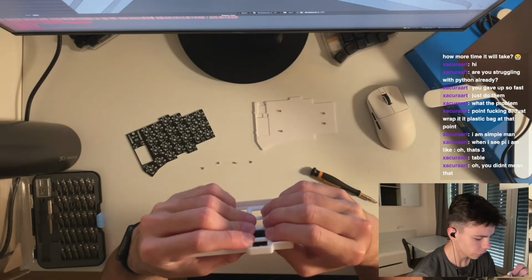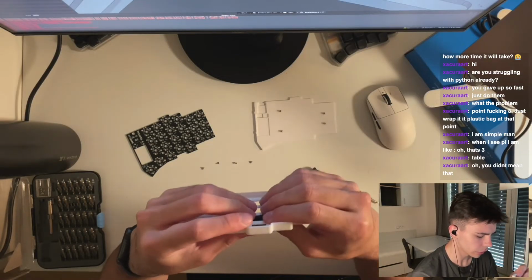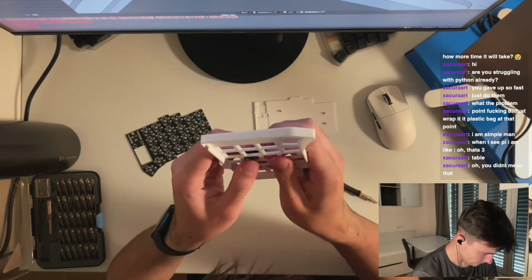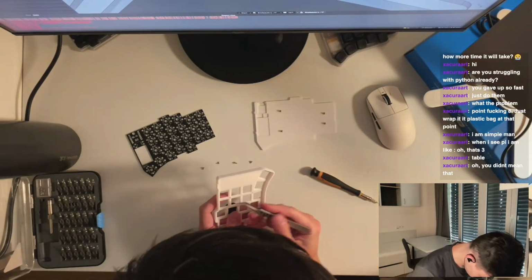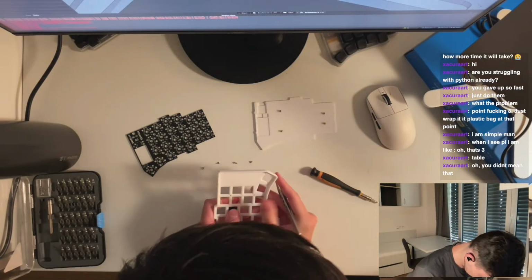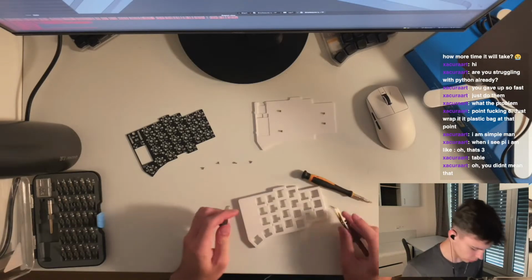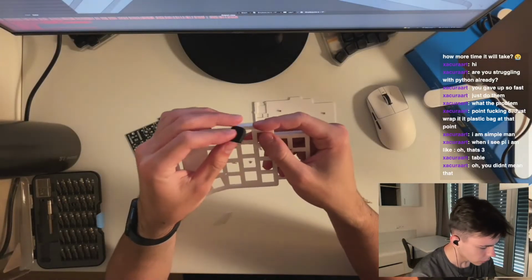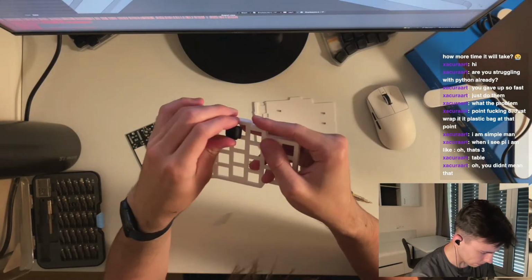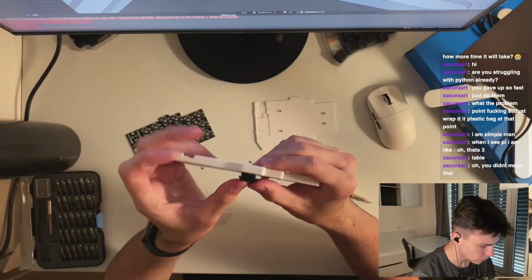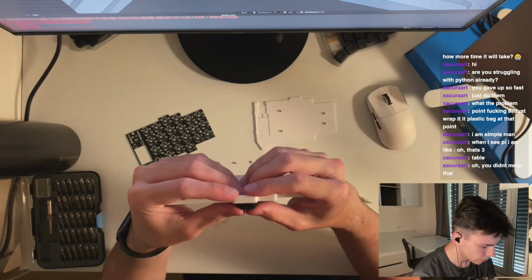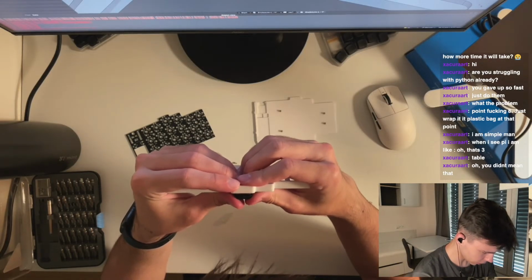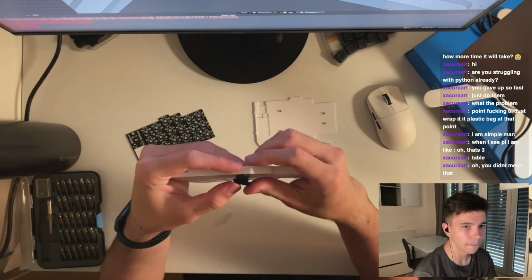And I have some tolerance issues. Those holes are clearly smaller than they should be. They're clearly smaller than I thought they would be. Okay, let's try the top one. Please, don't break.